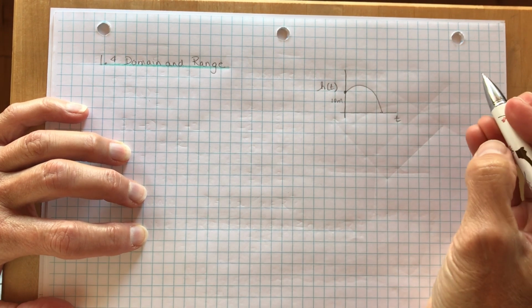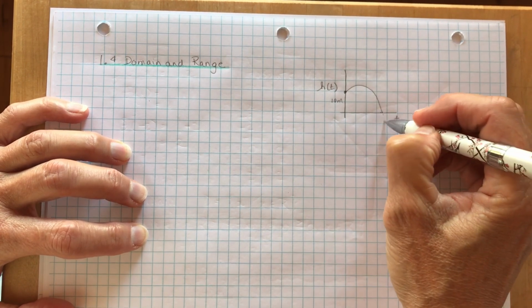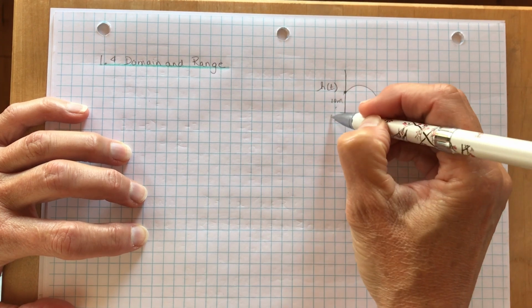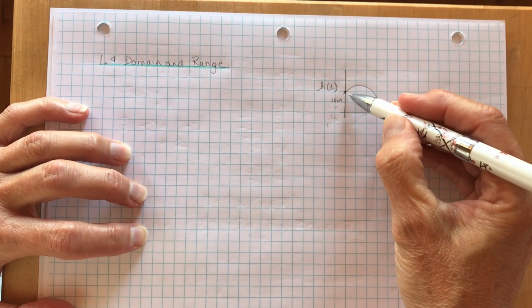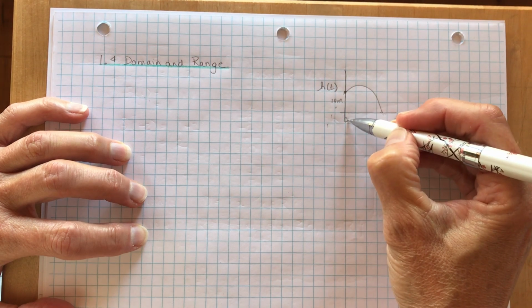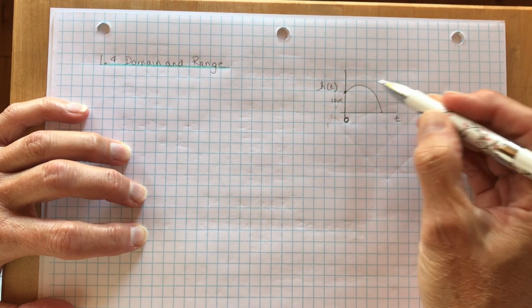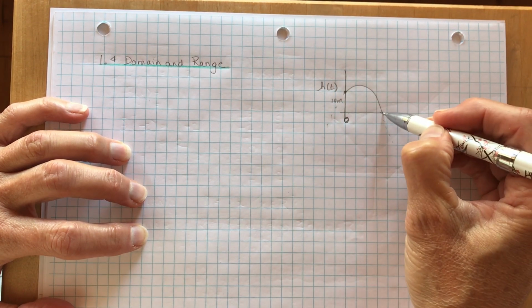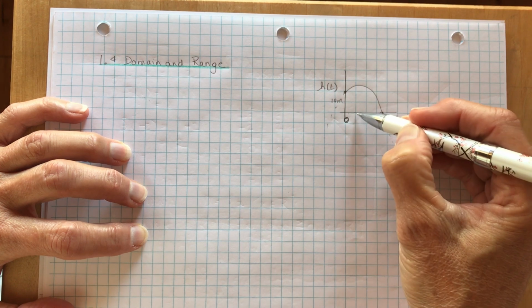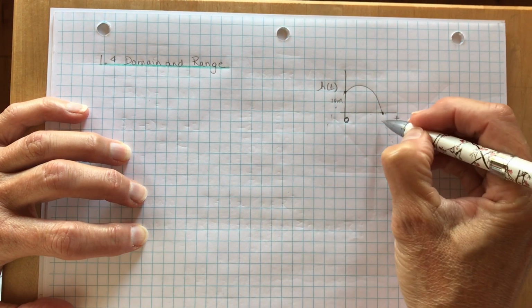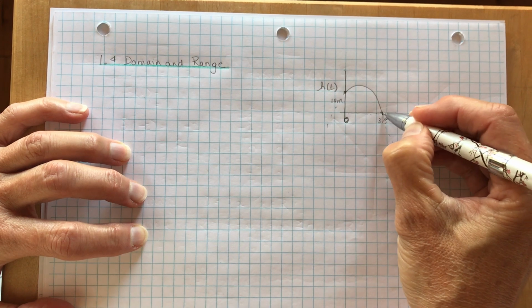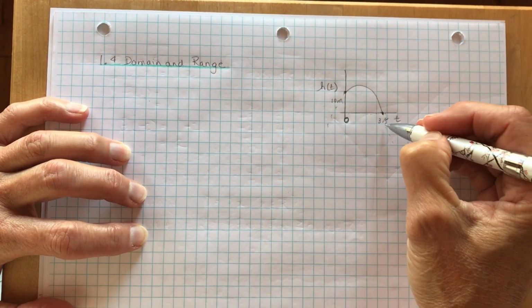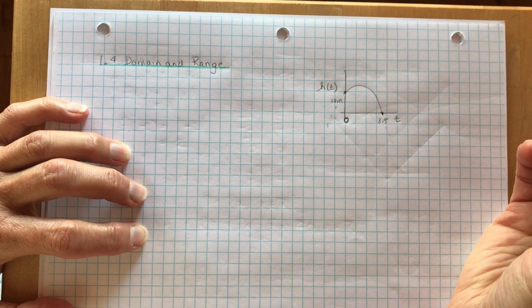Now, obviously, this isn't a parabola that continues this way or this way. It's restricted by time. So it can't have a time less than 0, and it can't have a time that's past where this lands. So let's say that was 3.5 seconds. So after 3.5 seconds, this ball is on the ground, period, end of story.